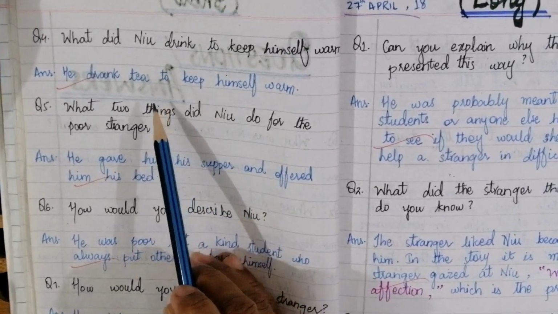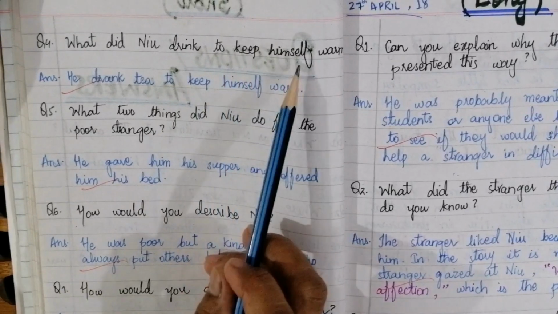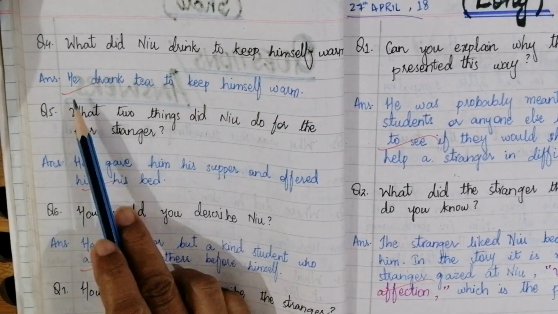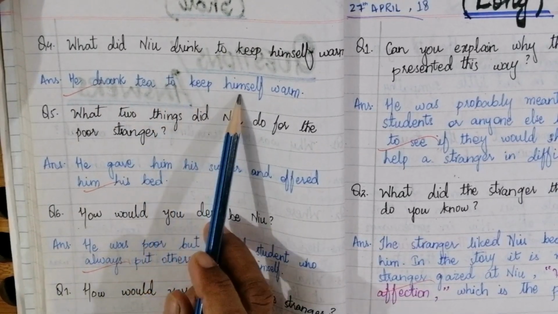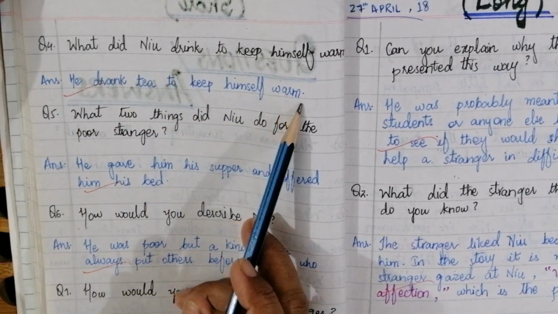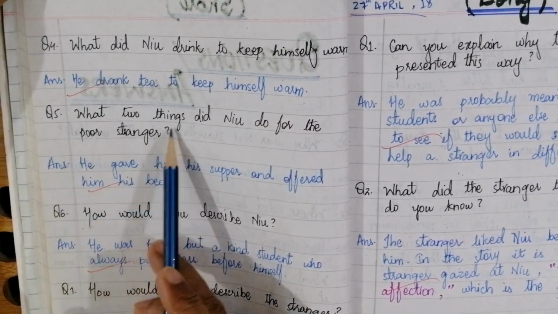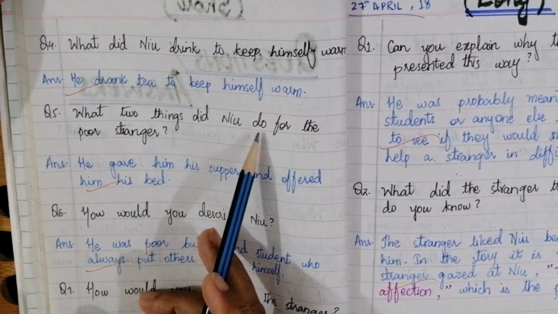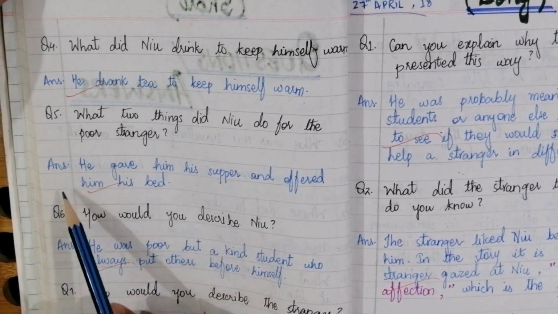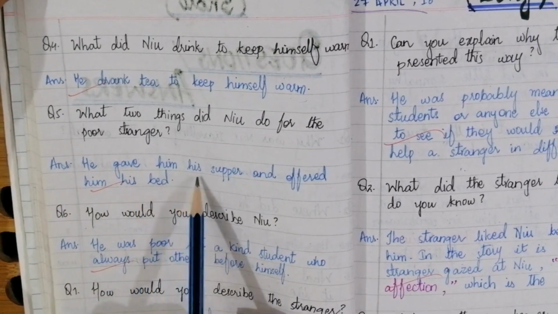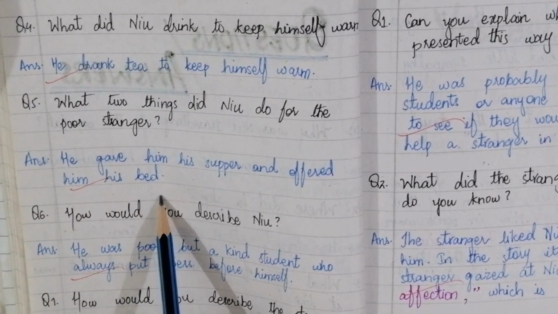Question number 4. What did New drink to keep himself warm? Answer. He drank tea to keep himself warm. Full stop. Question number 5. What two things did New do for the poor stranger? Answer. He gave him his supper and offered him his bed.